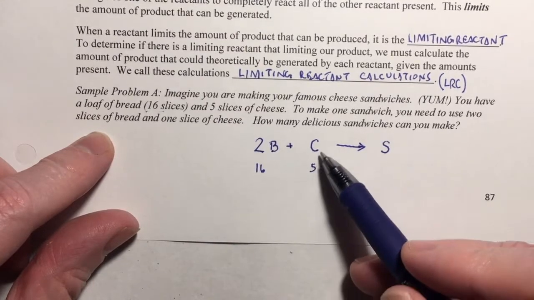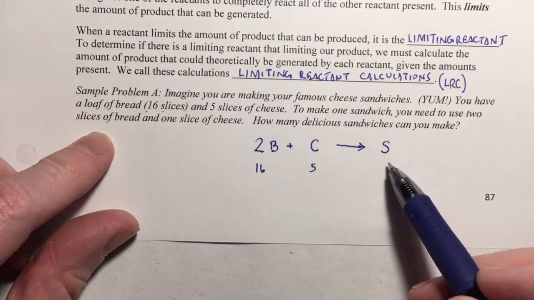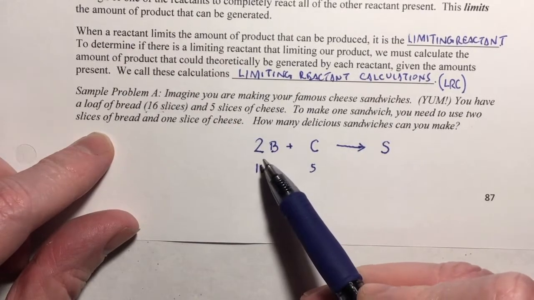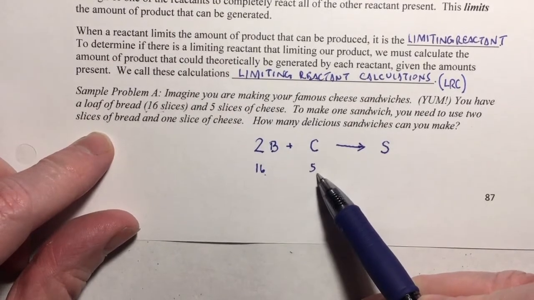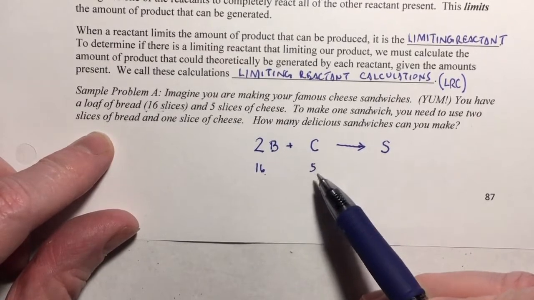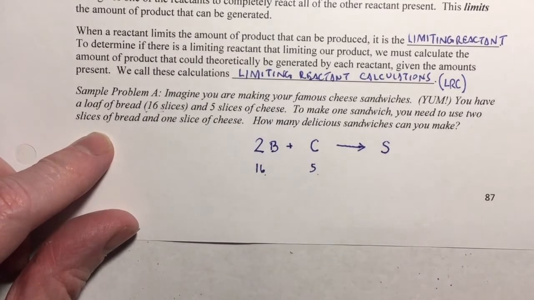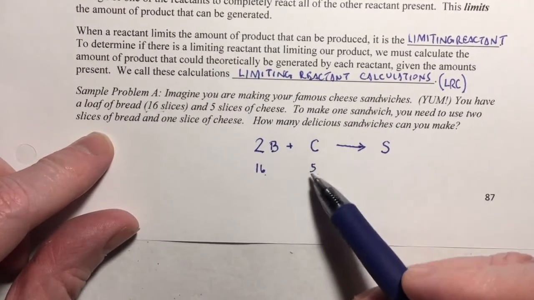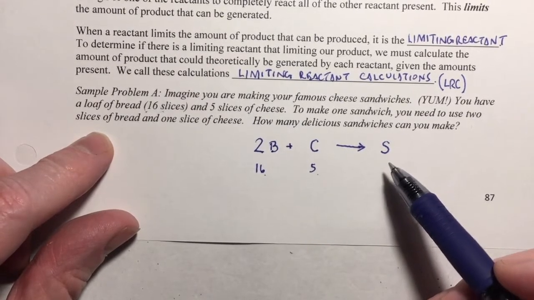How many sandwiches could I make out of the 5 slices of cheese? Well, it's a 1-to-1 ratio. So I could make 5 sandwiches just based on the cheese. Well, if I could make 8 sandwiches out of my bread, but only 5 sandwiches out of the cheese, then obviously it's the cheese that is limiting how many sandwiches I can make. So the cheese is my limiting reactant. So that's what we mean by limiting reactant. It is the reactant that is going to limit the amount of product that I can make.